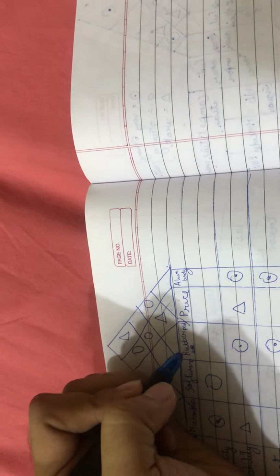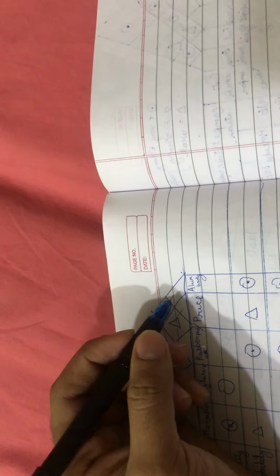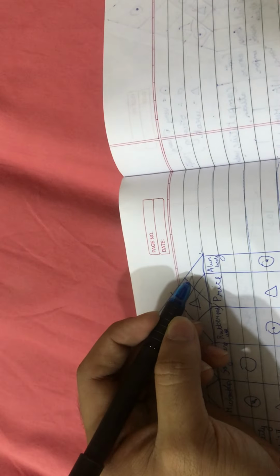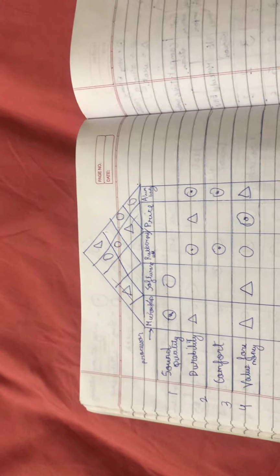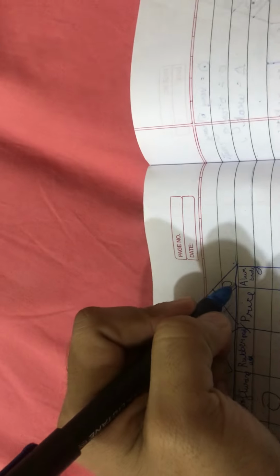Price and aluminum body, what? Okay, strong relationship. Again, I just made this up on the spot. There is nothing pre-written. This is all on the spot. You can make any relationship so long as it makes some basic sense. You have to have some sense to it. That's all that's required. I made a mistake here. I did not make this line.